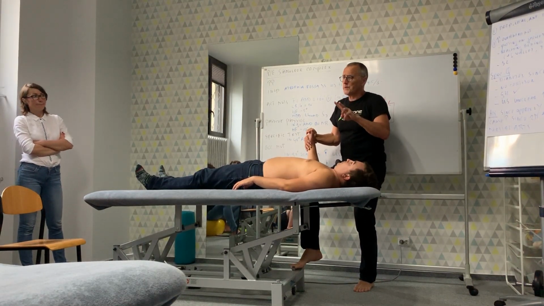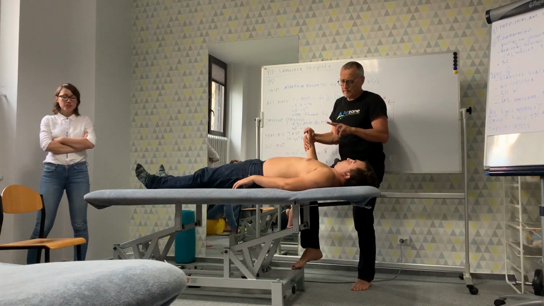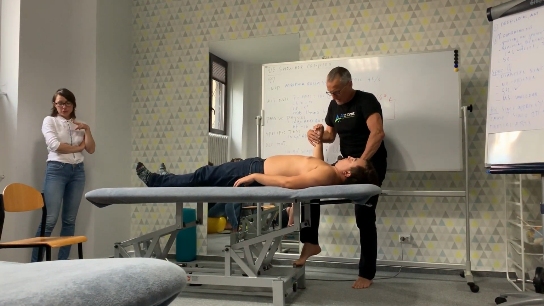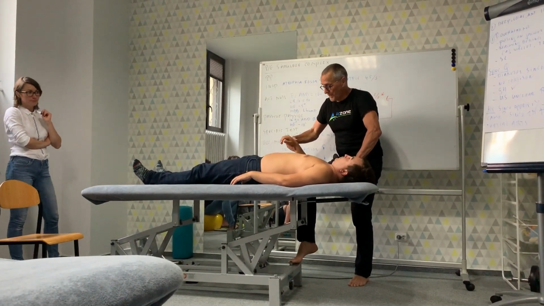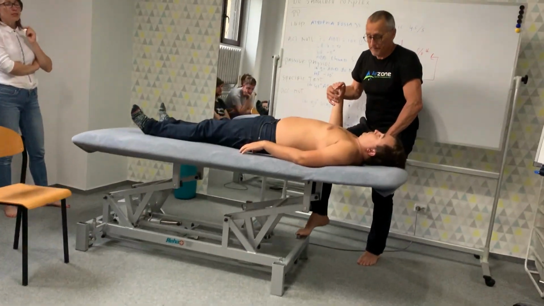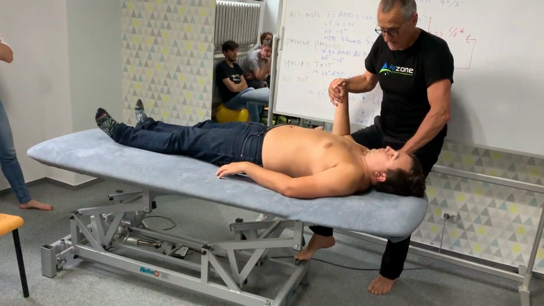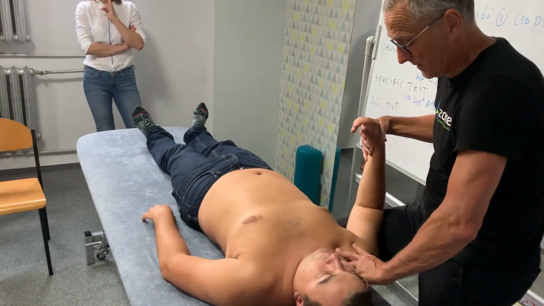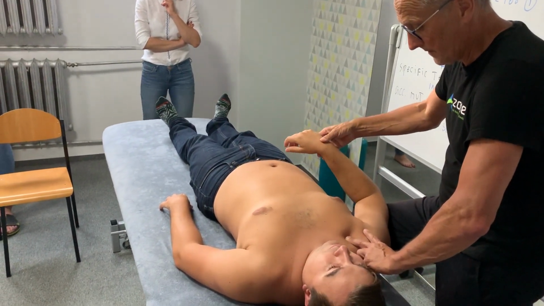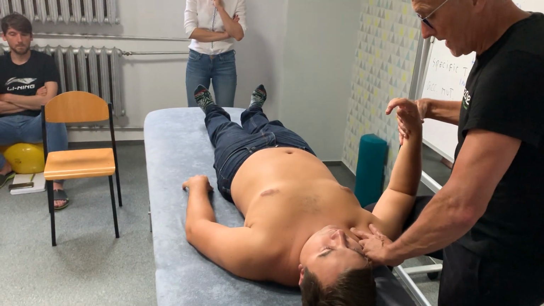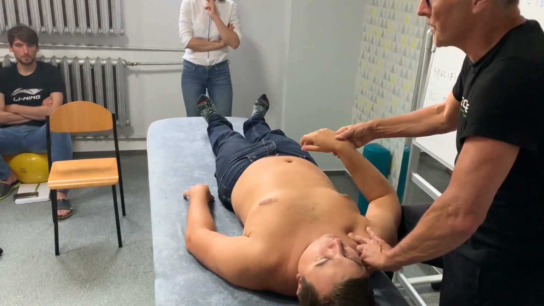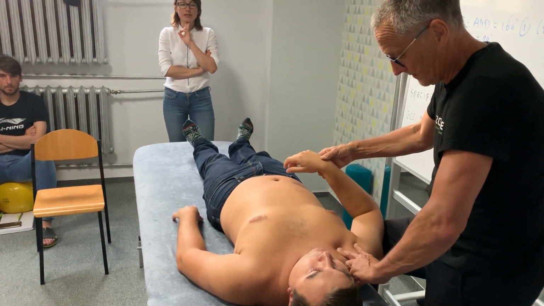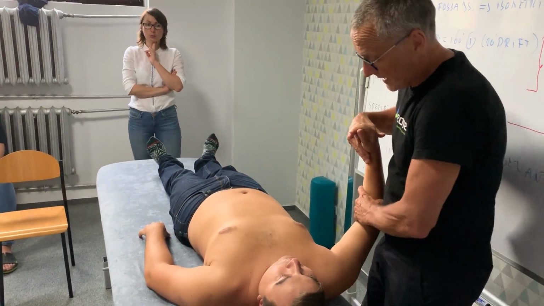I place my middle finger on the coracoid, my index finger on the humerus, and when I perform medial rotation in 45 degrees of abduction, I see a marked anterior motion of the humeral head. Again, confirming that he has a posterior tightness or a GIRD.